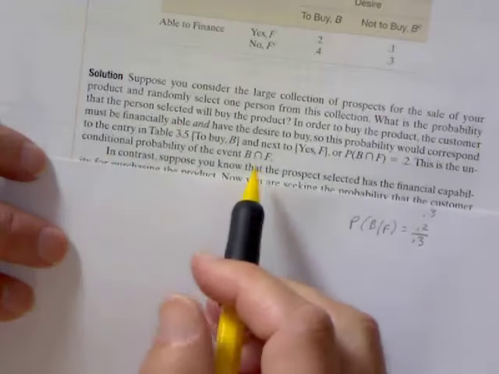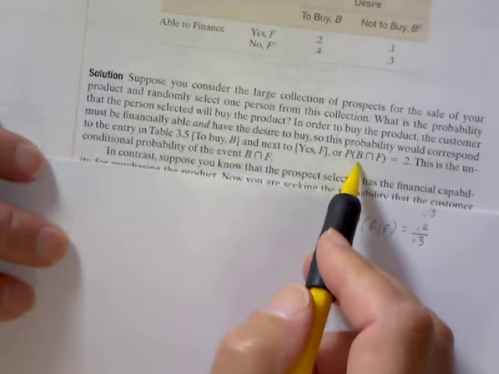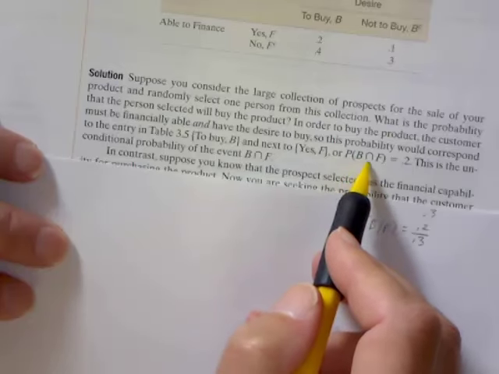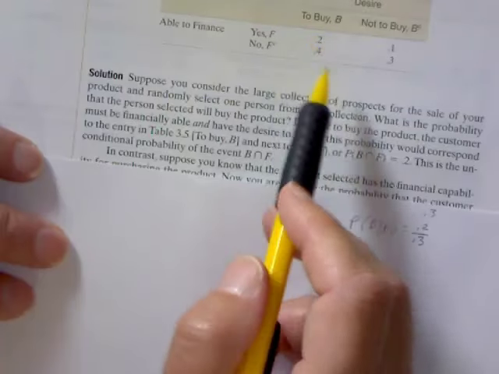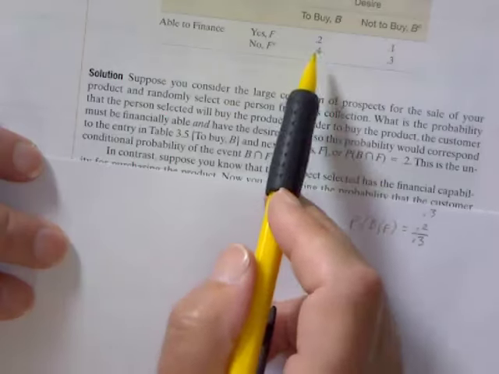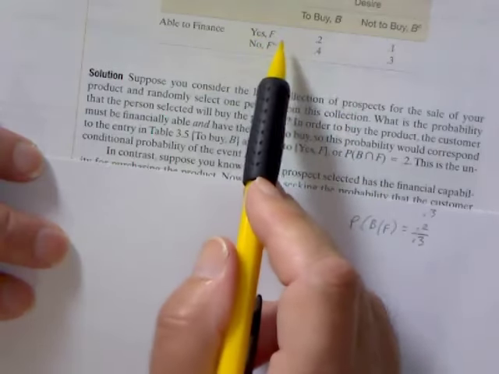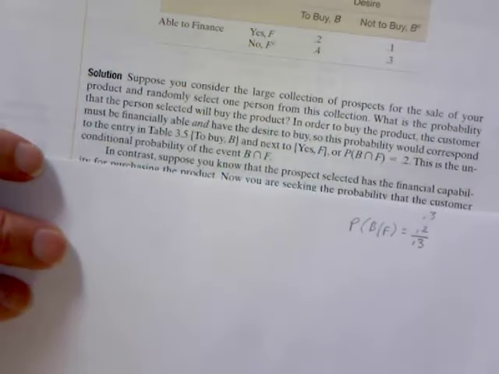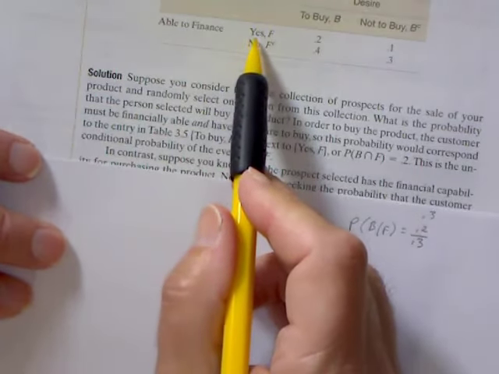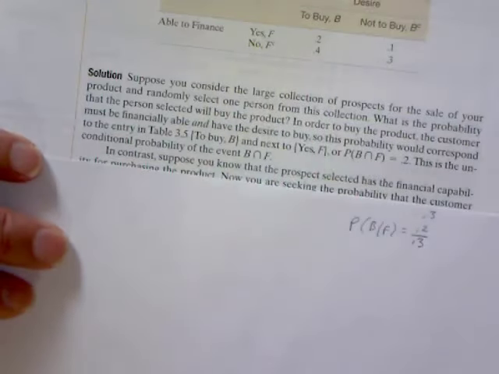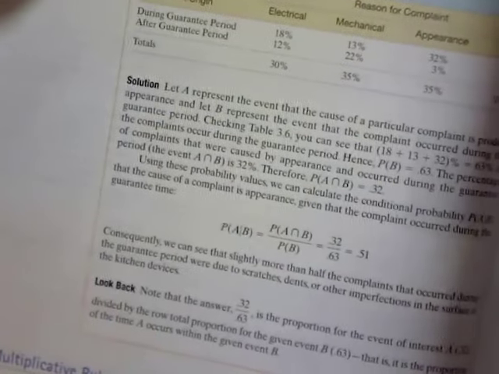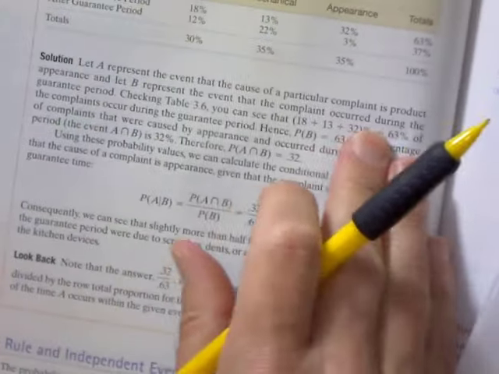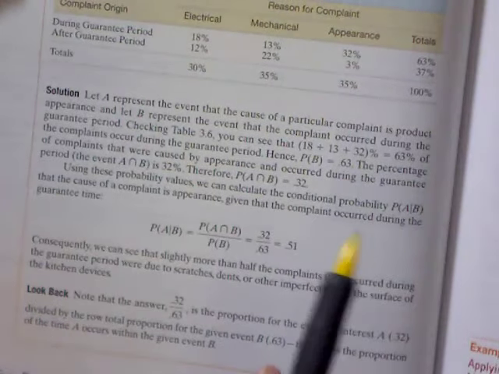Just to be clear, if you wanted to find out the probability of buying and that they have the financing, that's 0.2. That's just right here. That's an unconditional probability. The probability that they buy and that they have the money to buy. That's a little bit different than saying, given that they have the ability to finance it, what's the probability that they buy? So those are different things. So those tables are very useful. Here's another example where we use the tables to look at conditional probabilities and ask questions.